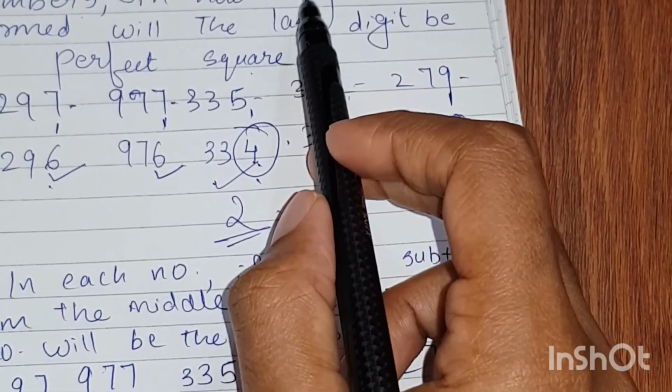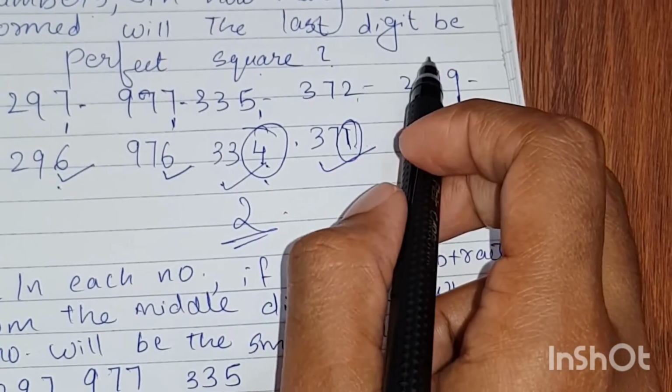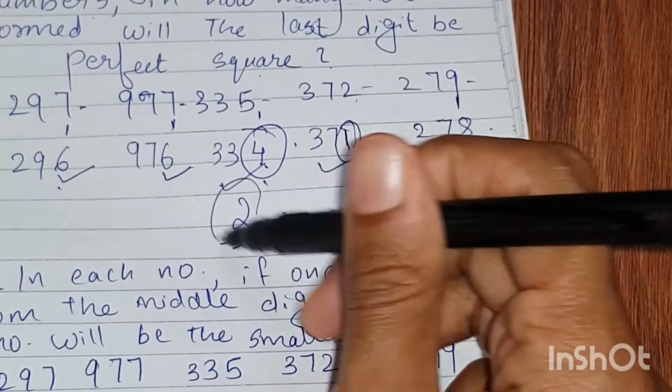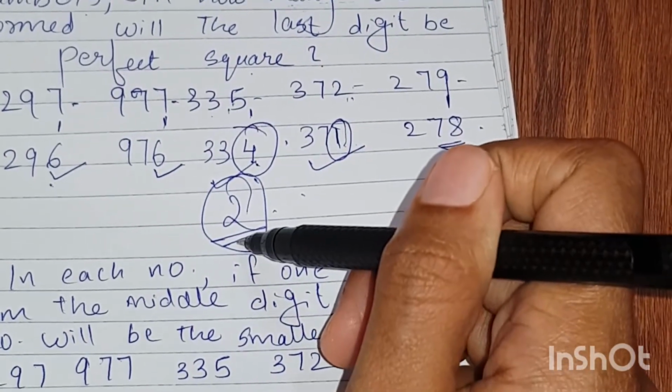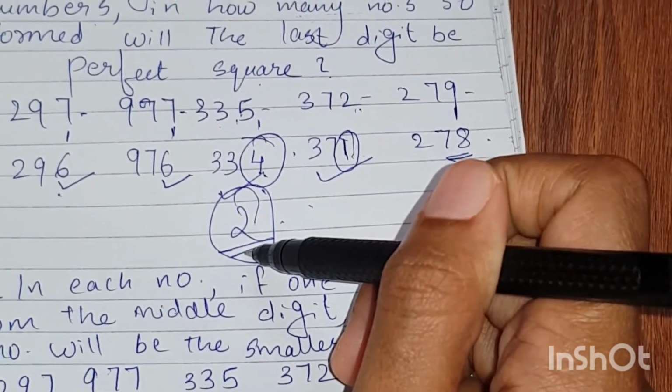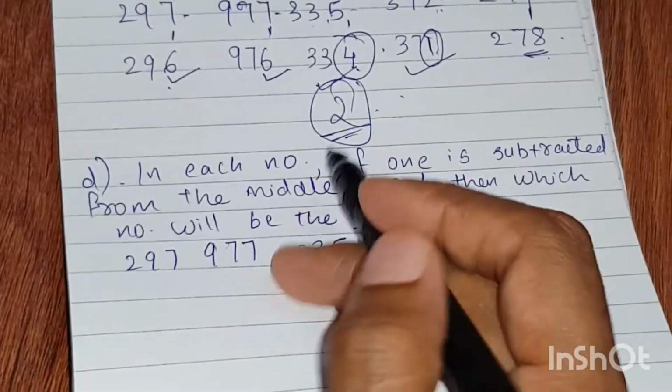The question they asked is, how many numbers so formed will the last digit be a perfect square? Only 2 numbers. Which are the numbers? 335 and 372. So only 2 numbers have the last digit a perfect square. Understood? Now going to the fifth question.